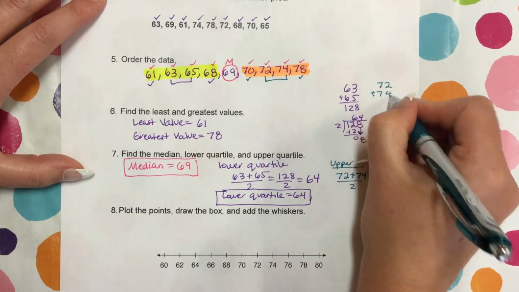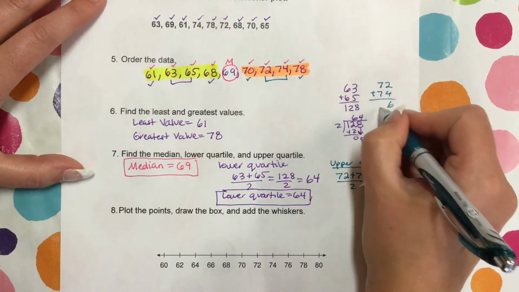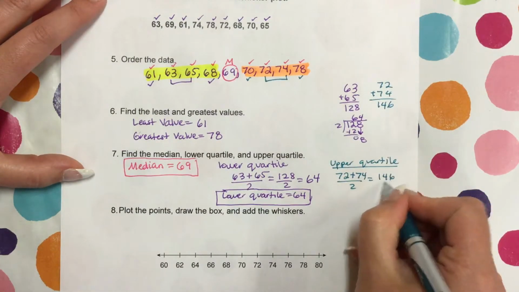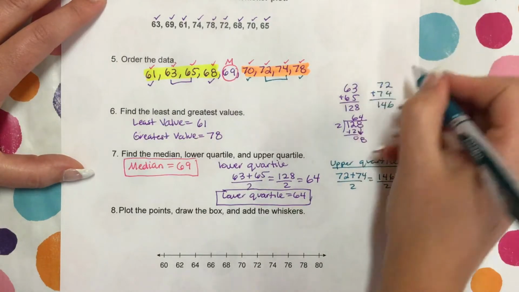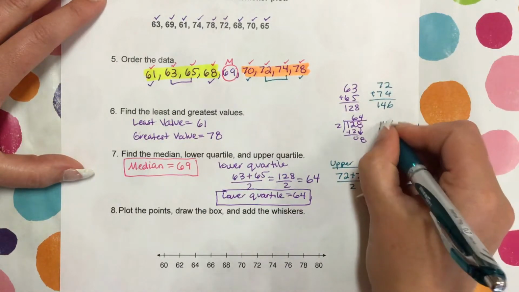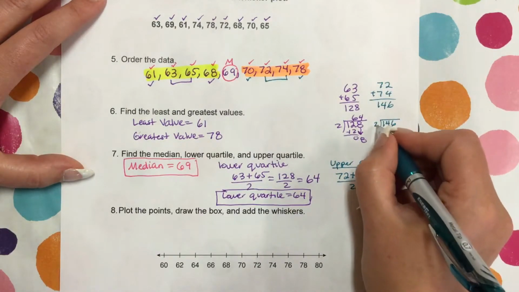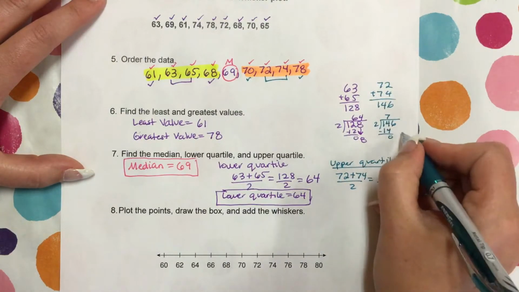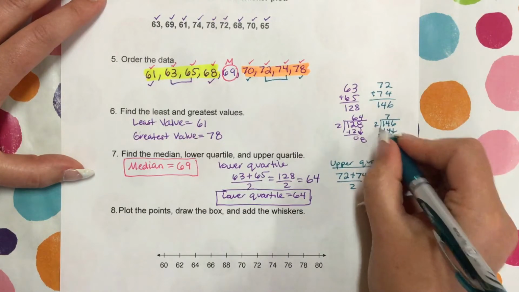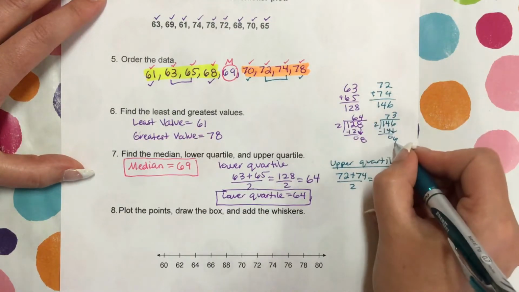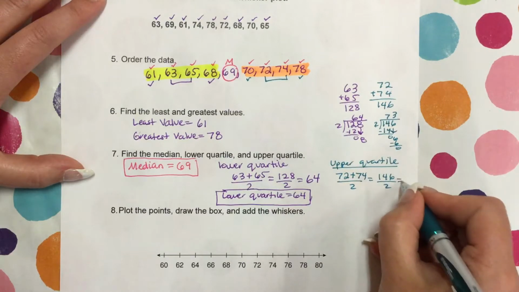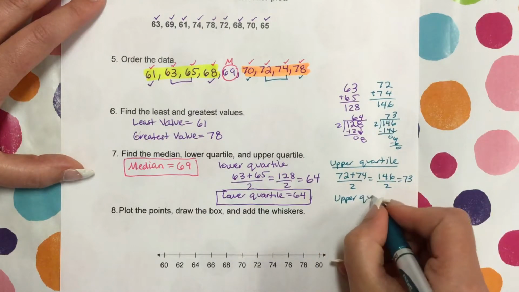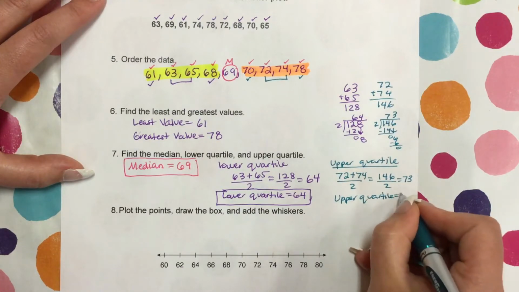I'm going to do that right here. 72 plus 74. 2 plus 4 is 6. 7 plus 7 is 14. And so that equals 146 divided by 2. 2 doesn't go into 1, but it goes into 14 7 times. 7 times 2 is 14. Difference of 0. Drop down the 6. 2 goes into 6 3 times. 3 times 2 is 6. No remainder. So that equals 73. So our upper quartile equals 73.